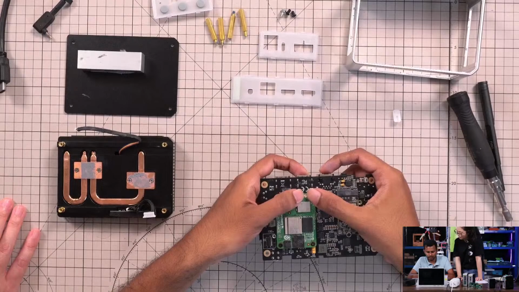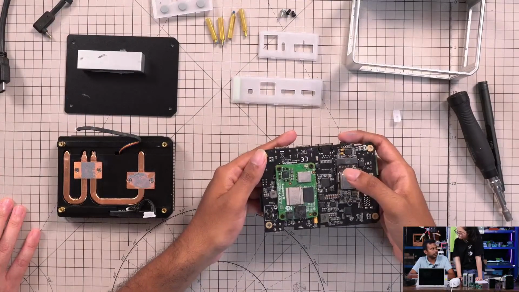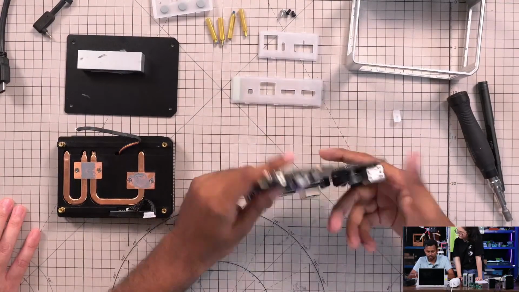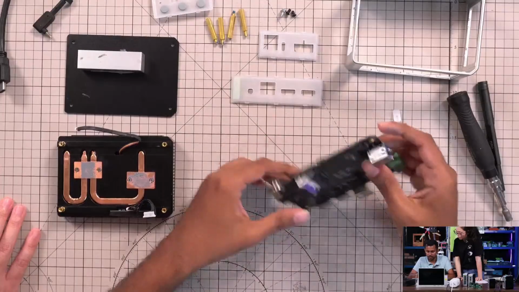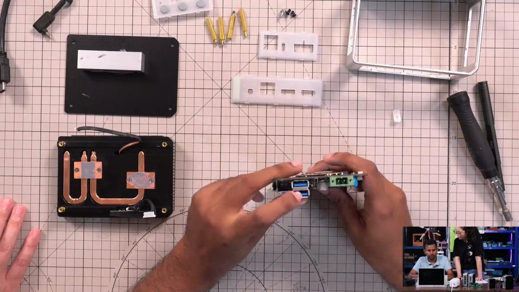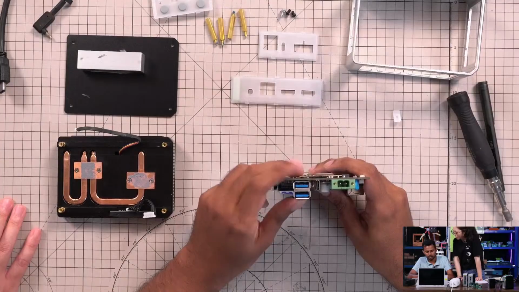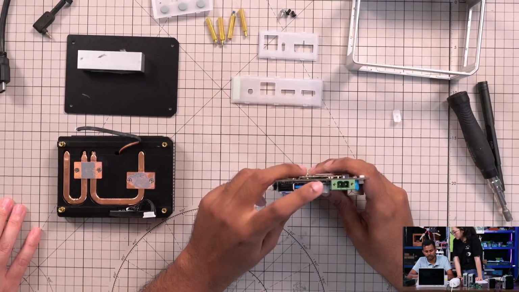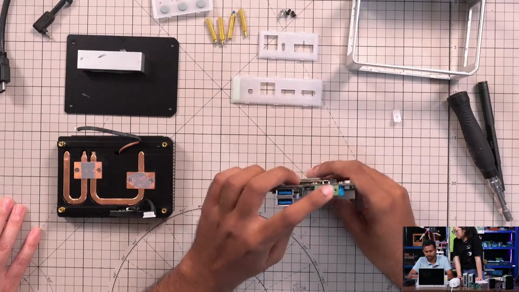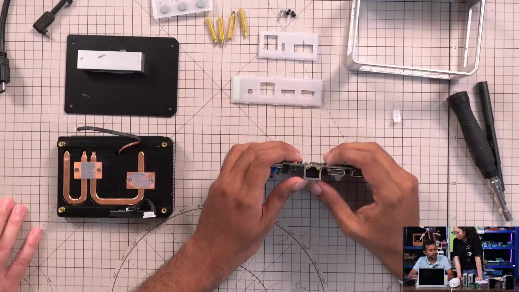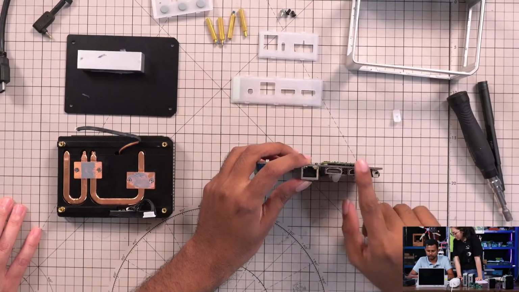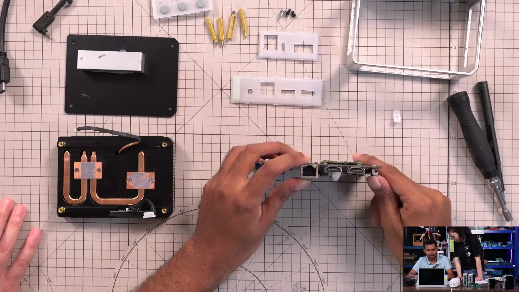You can connect this slot for wireless connectivities as well. And let's go to the back side. So you can see USB ports, USB Type A for a USB camera or other USB devices, USB Type C, power, Ethernet, and two standard HDMIs.